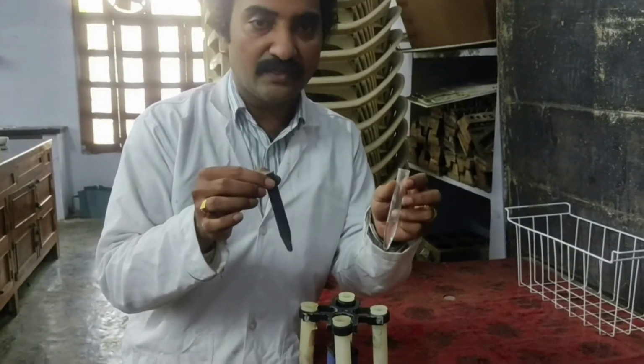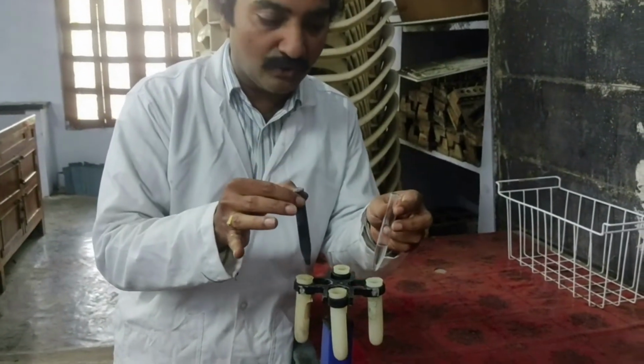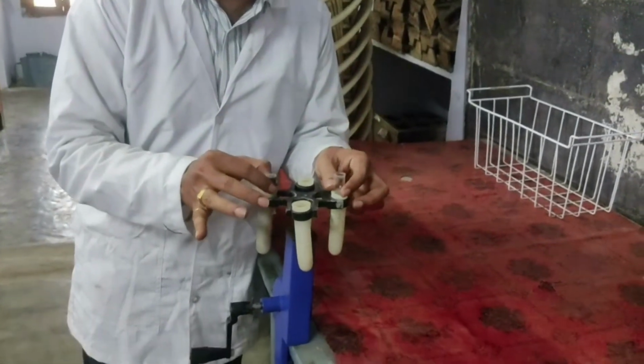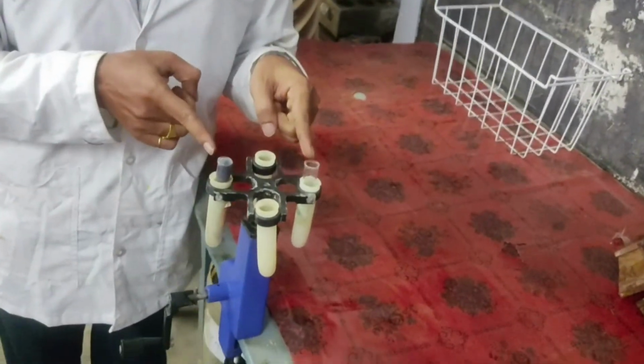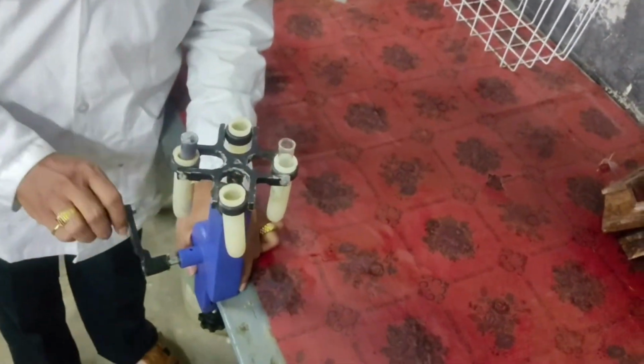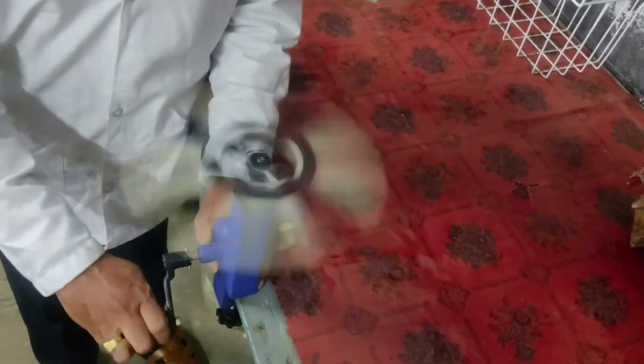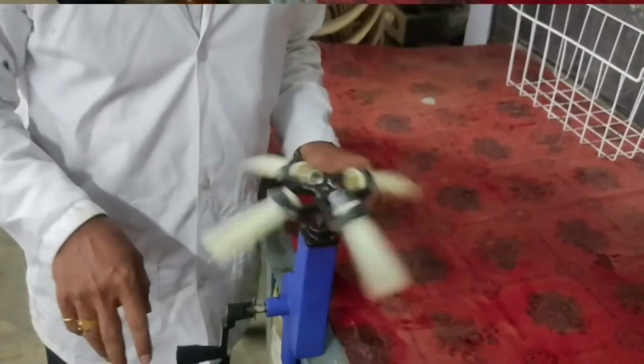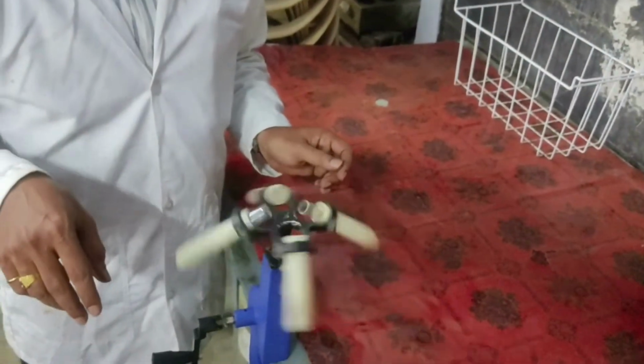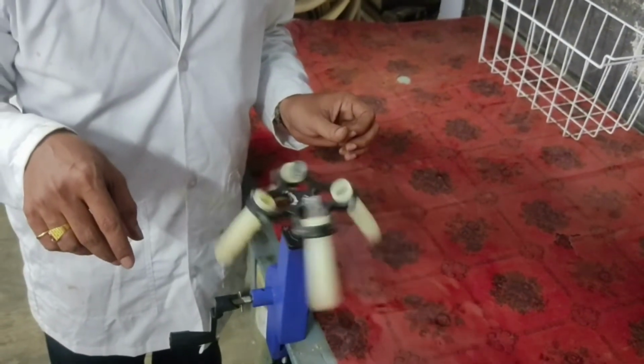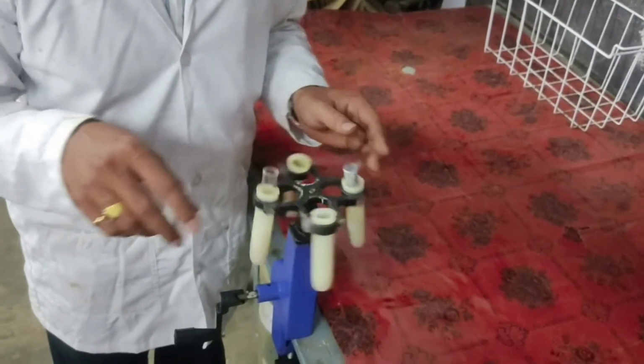Now I am going to insert the test tubes into the opposite holders of the hand centrifuge machine as shown here. Okay, slowly you start centrifuging. Accelerate it now. So centrifuging is almost complete. Let me check whether the residue got separated or not.